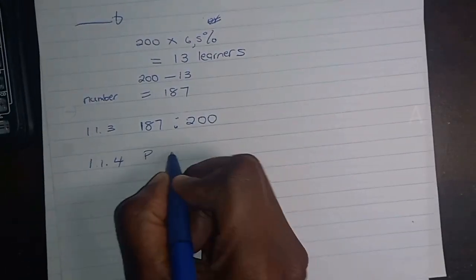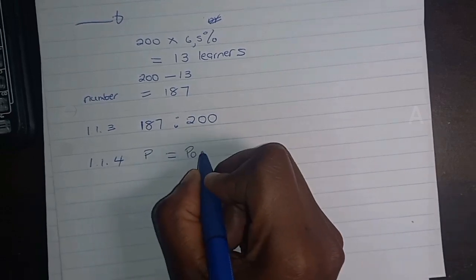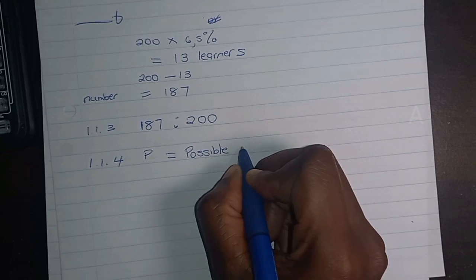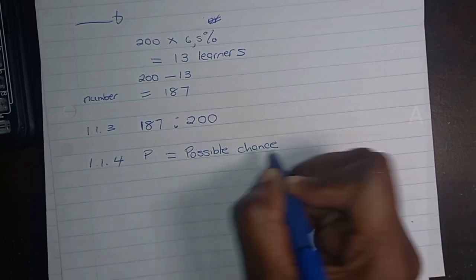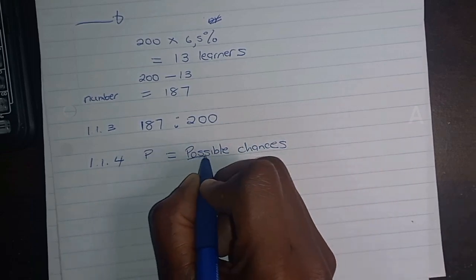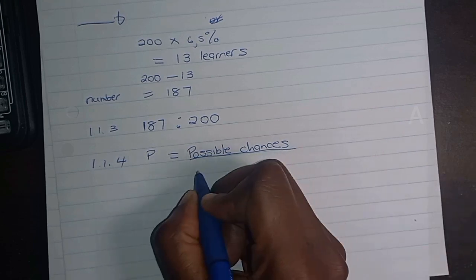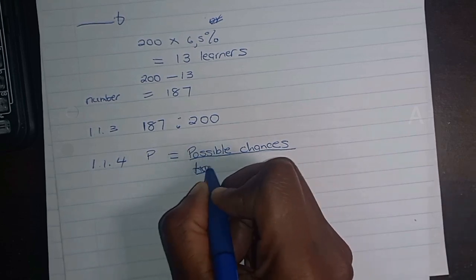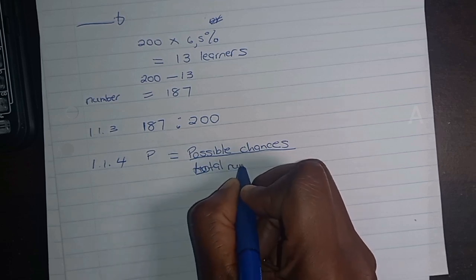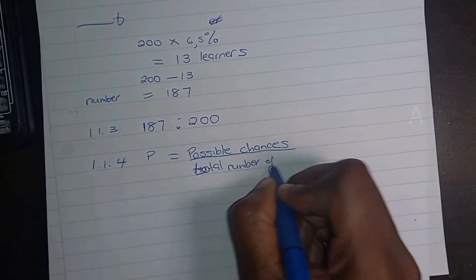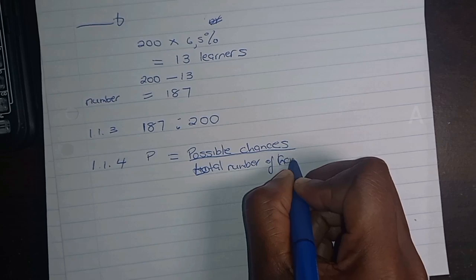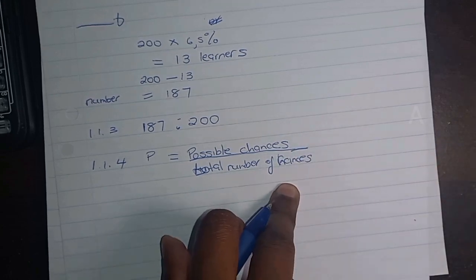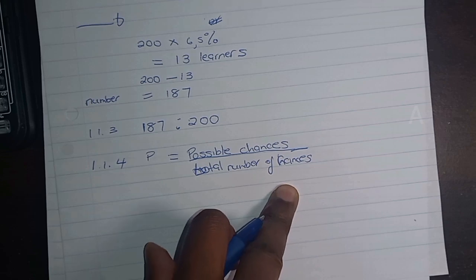So probability is equal to possible chances divided by the total number of chances. I'm just reminding you of the formula.